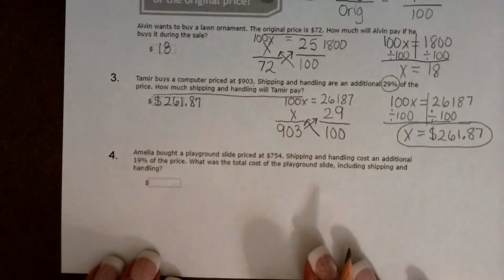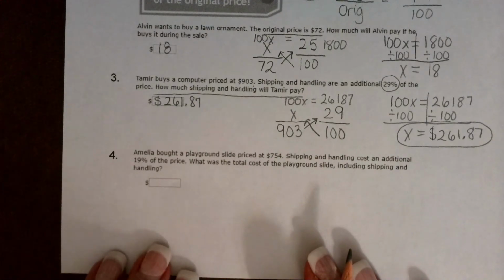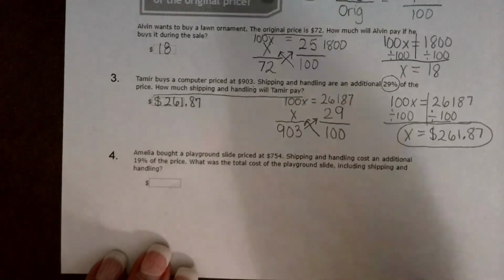And then the last one, Amelia bought a playground slide priced at $754. Shipping and handling cost an additional 19% of the price. What was the total cost of the playground slide, including shipping and handling?